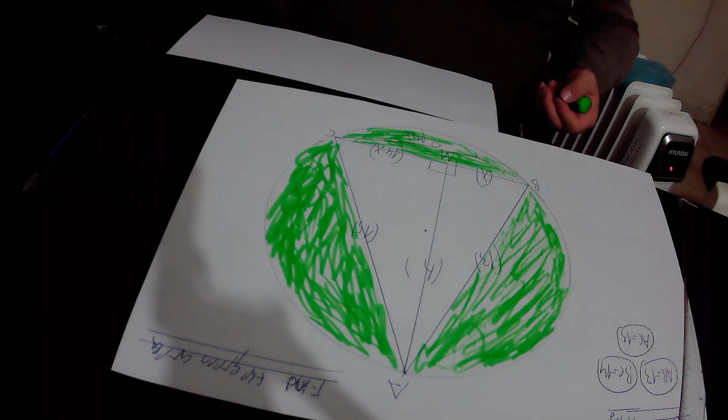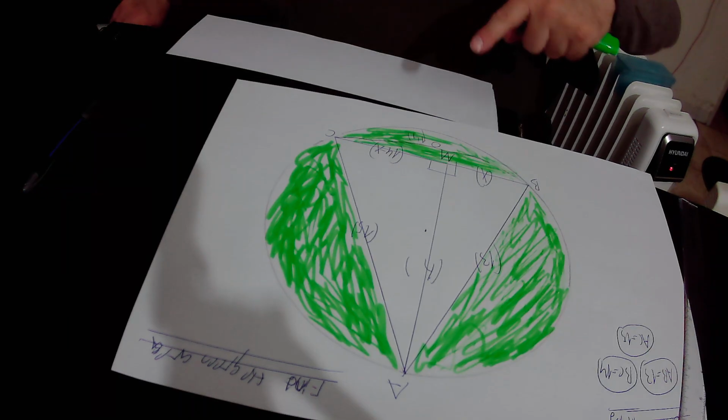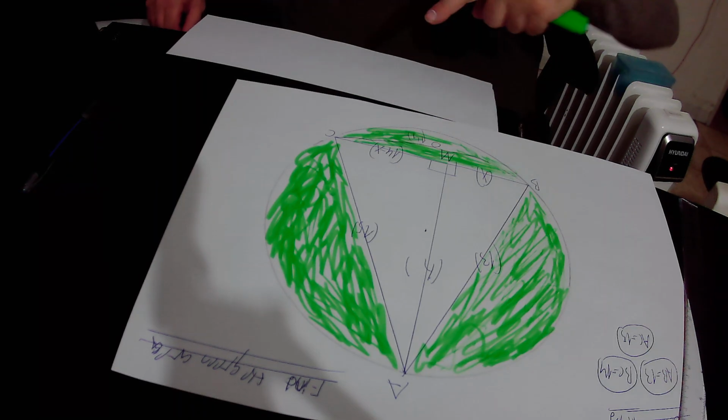In the next step, I'll copy the right triangle AMC in a new page and we will implement the Pythagoras theorem on this right triangle AMC.